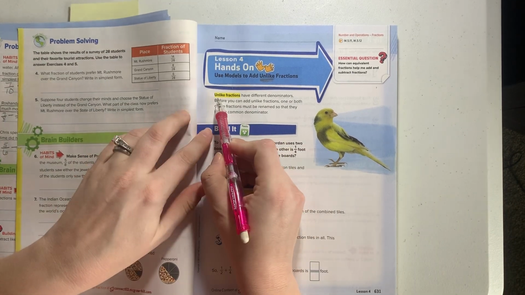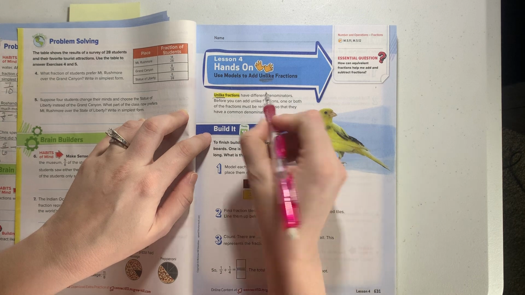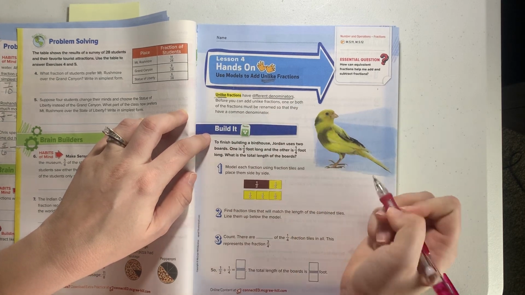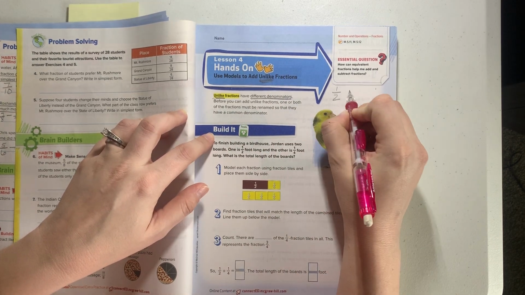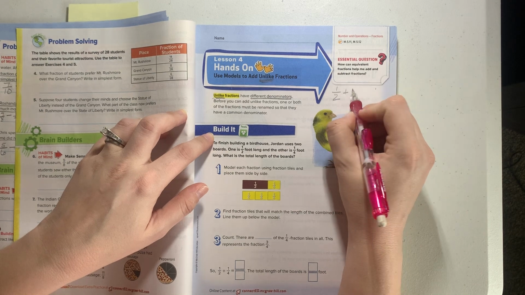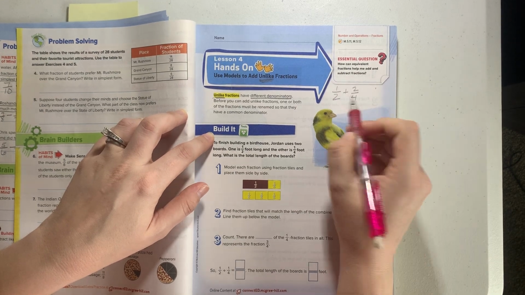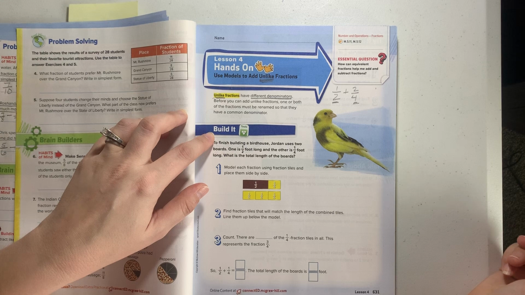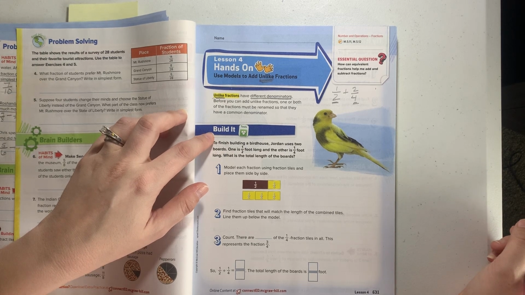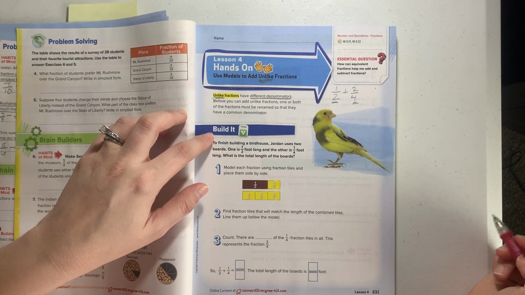Unlike fractions have different denominators. So 1/2 plus, let's say, 2/4. 2 and 4 are the denominators. They are different. They are unlike. That's what they mean by that.